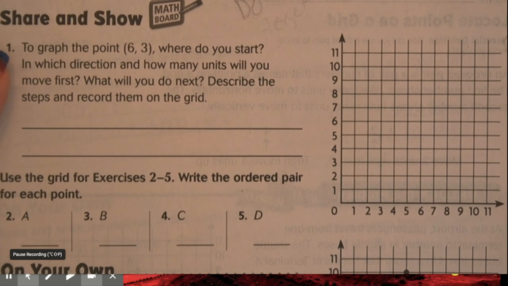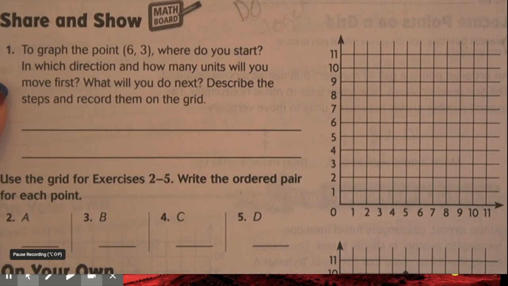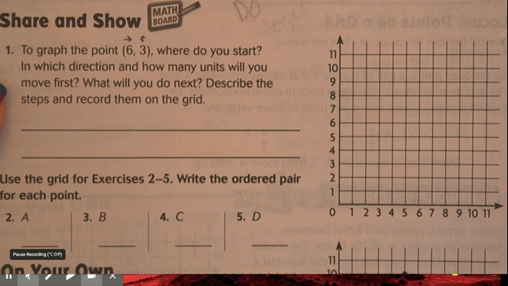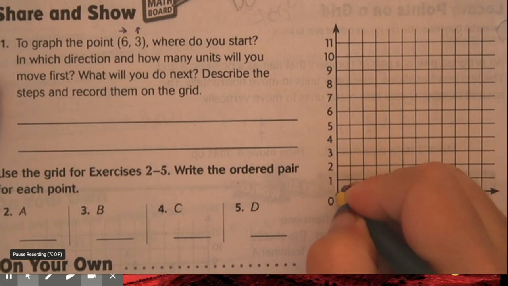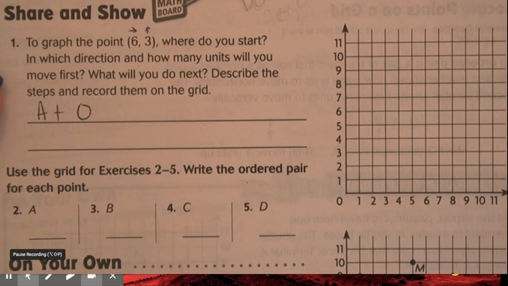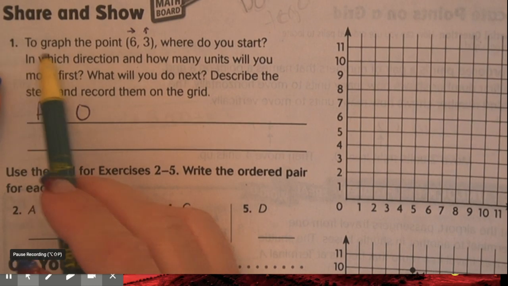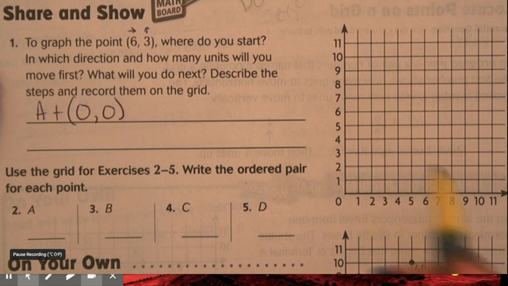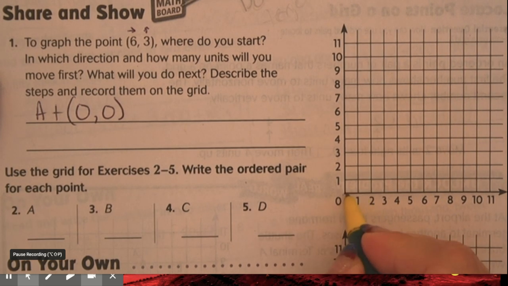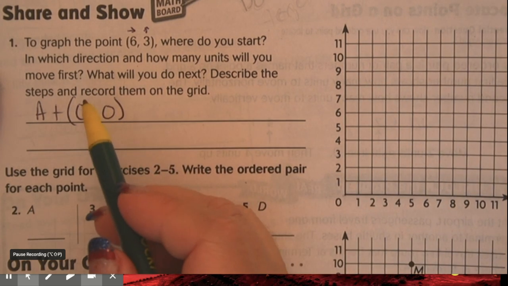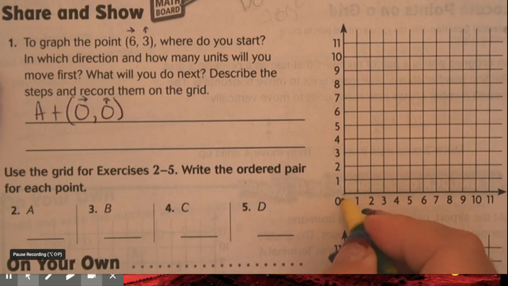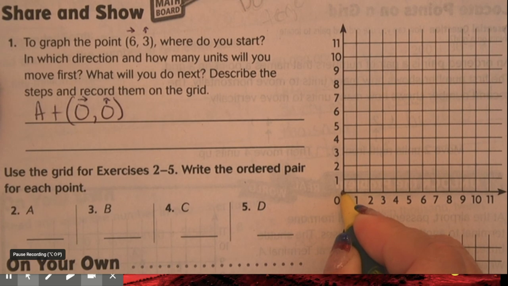So the first question says, to graph the point 6, 3, where do you start? Well, you always start at 0. You start at 0. Next question. By the way, it's written like this. I should have done that to start with. 0 over, 0 up. So this says I didn't go over at all, and I didn't go up at all. So I'm still at 0, 0.